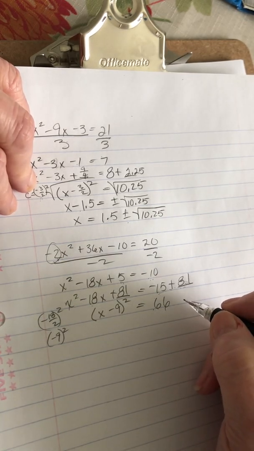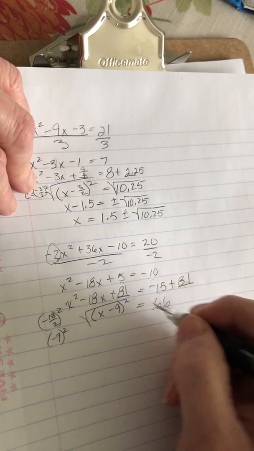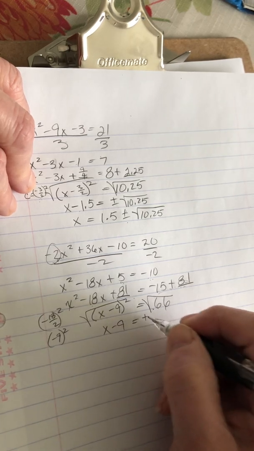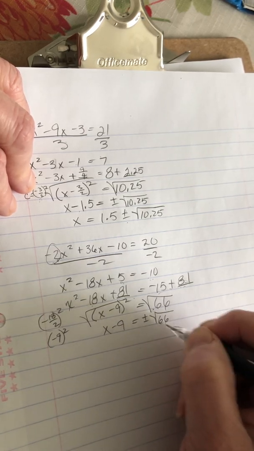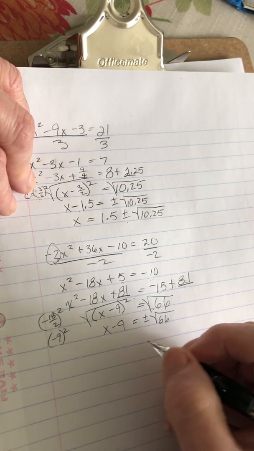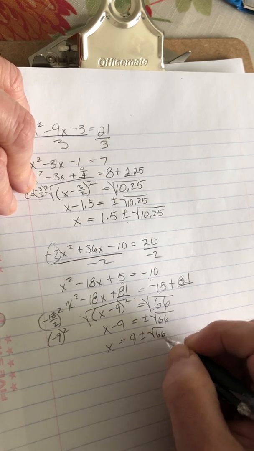And how do I get rid of a square? Square root on both sides. x minus 9 equals plus or minus square root of 66. x equals 9 plus or minus the square root of 66.